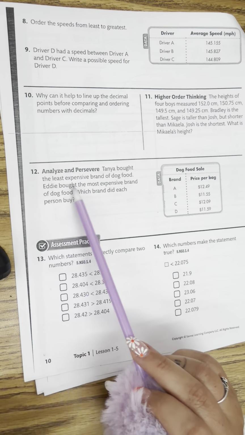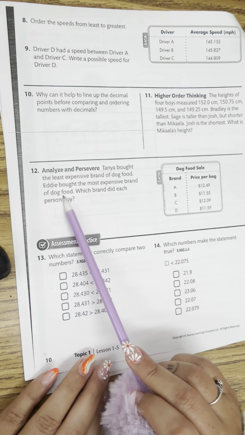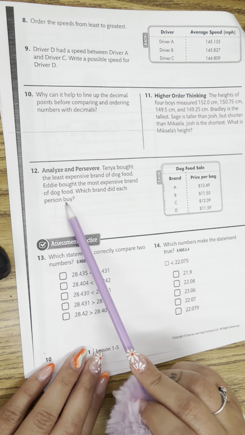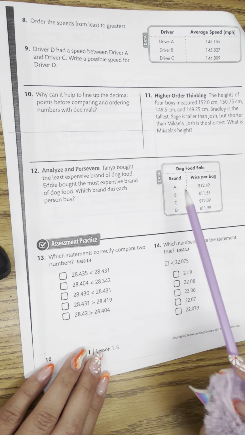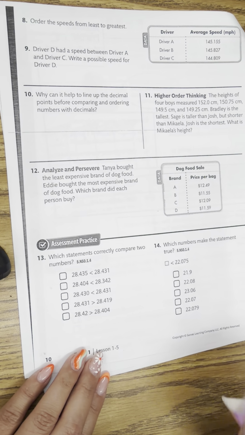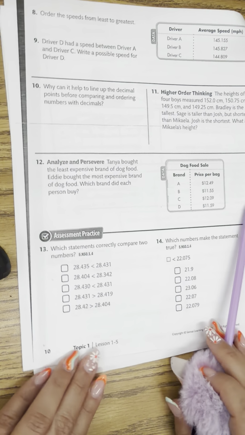Tanya bought the least expensive brand of dog food. Eddie bought the most expensive brand of dog food. Which brand did each person buy? So you're going to look out here at the prices of the bags, okay? Tanya bought the least expensive. So you need to tell me which brand is the least expensive. Eddie bought the most expensive. Which one is the most expensive?